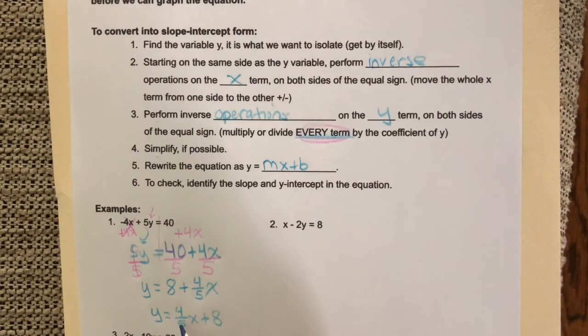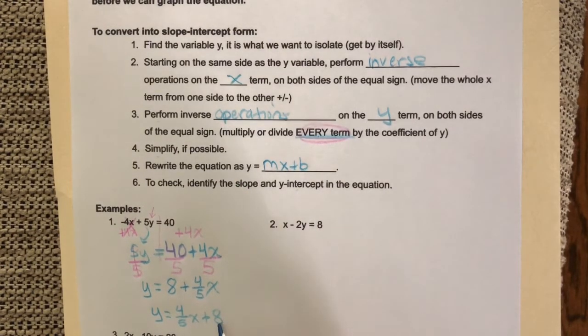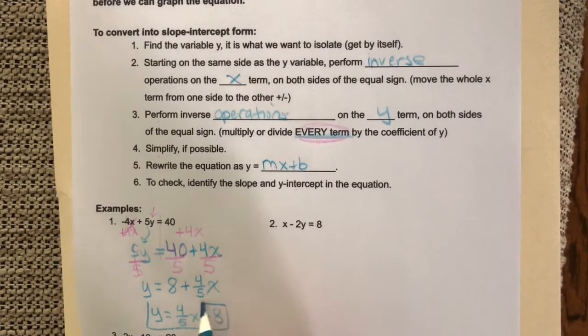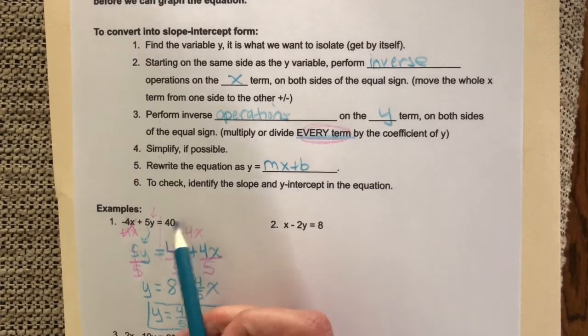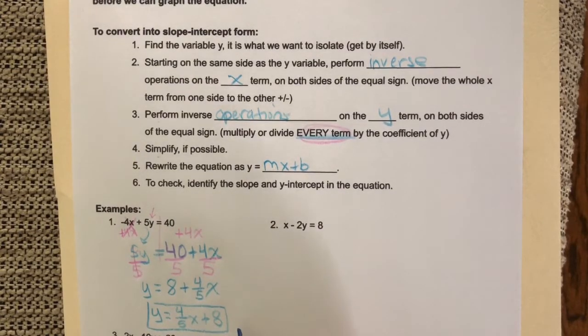I could see my slope is 4 over 5 because it's next to my x variable. And my y-intercept is 8 because that's the term that does not have a variable next to it, and my y is isolated. So this equation that started out looking like negative 4x plus 5y equals 40 is the exact same equation as y equals 4 fifths x plus 8.